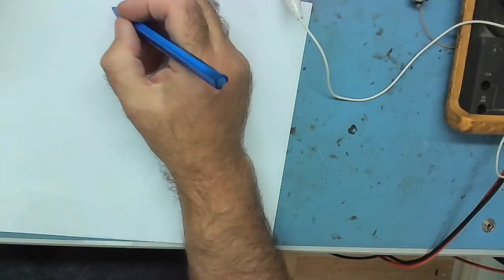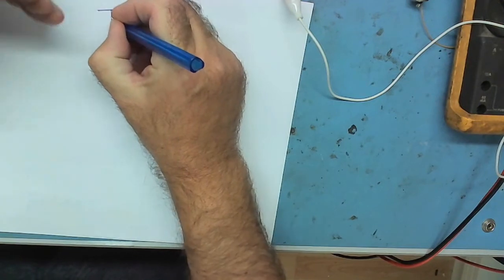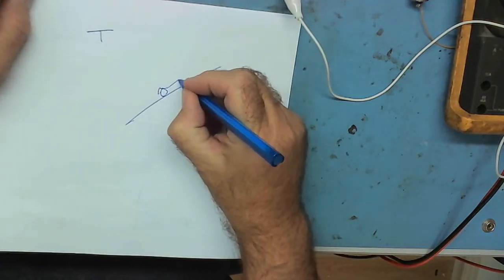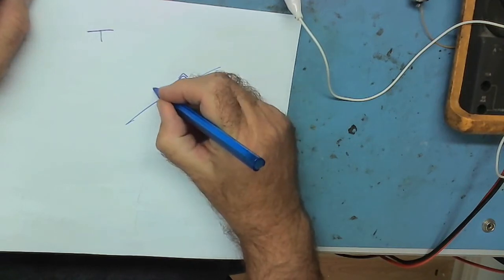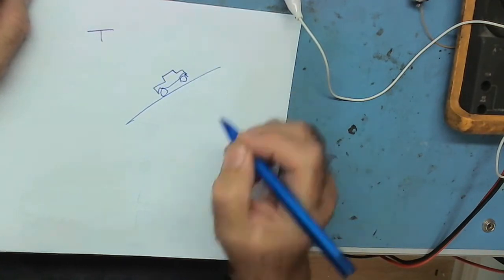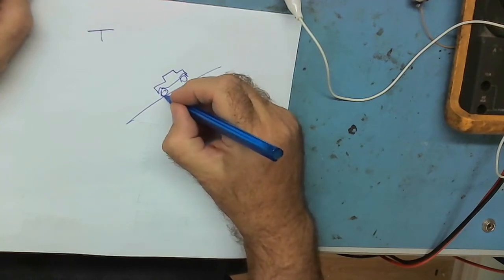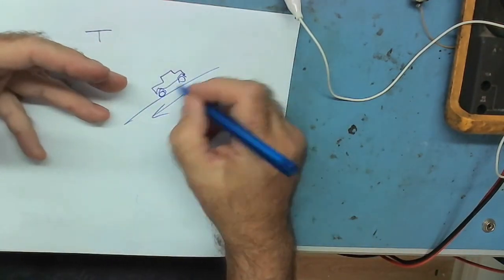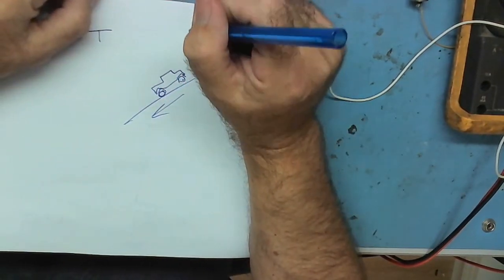A resistor resists current, yeah? And I'll put this like this. You've got a hill, yeah? And you've got a car going down the hill, yeah? Let's draw a car. Noddy car. 1940s Noddy car. So we've got a car going down the hill, yeah? And you want to slow it down, you want to resist the movement. So you put the brakes on, yeah?